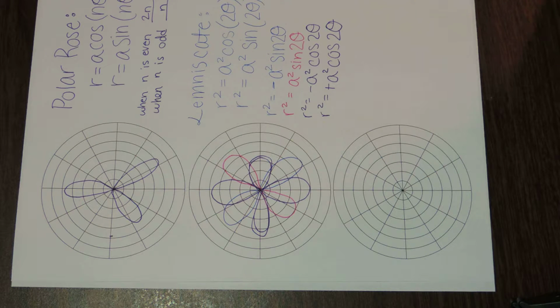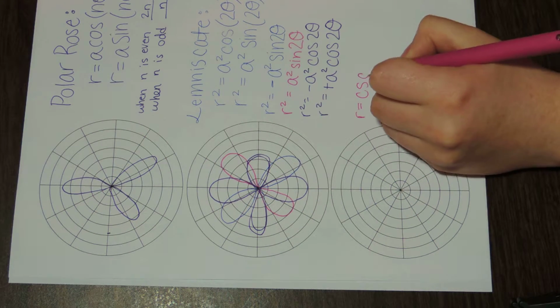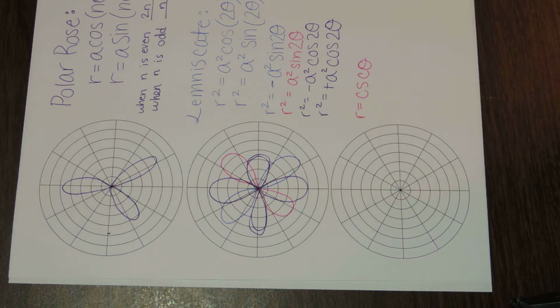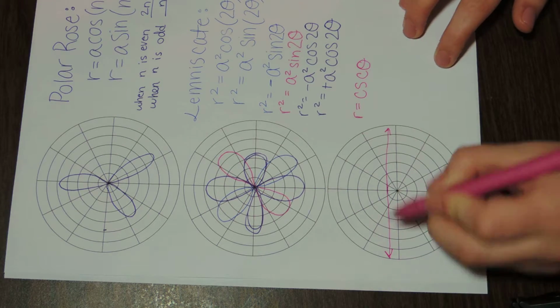The final thing that we're going to graph today are lines. Lines appear when you have cosecant and secant. So r equals cosecant theta. That graph is a horizontal line, just like that.